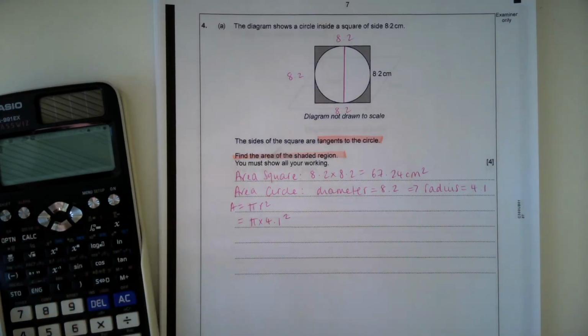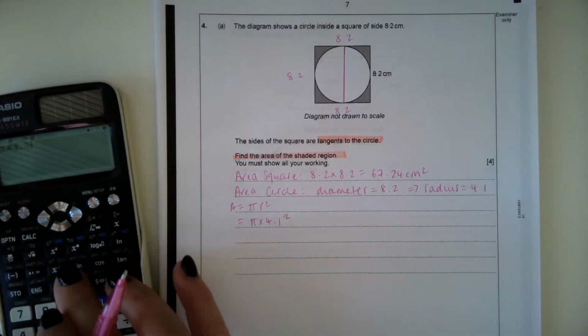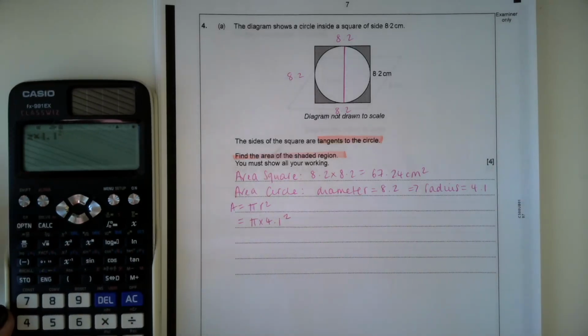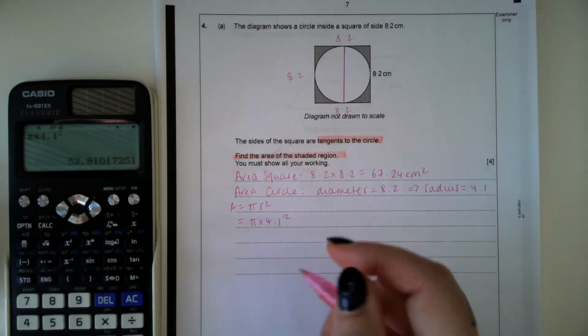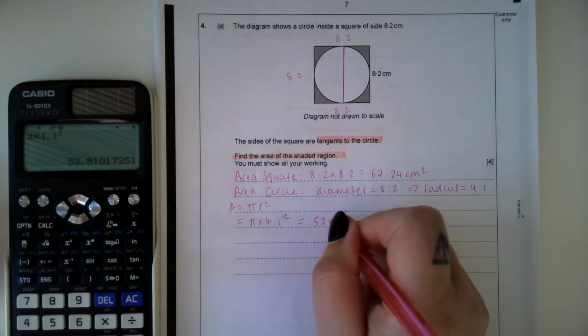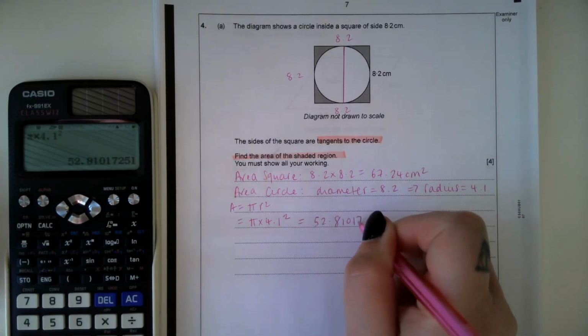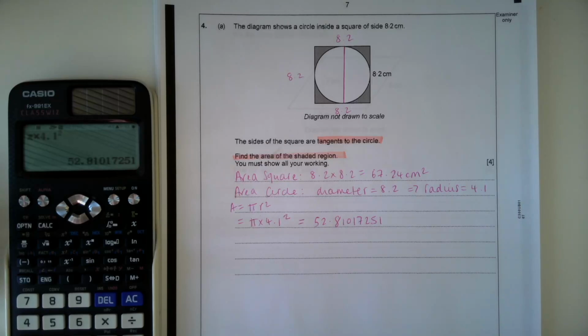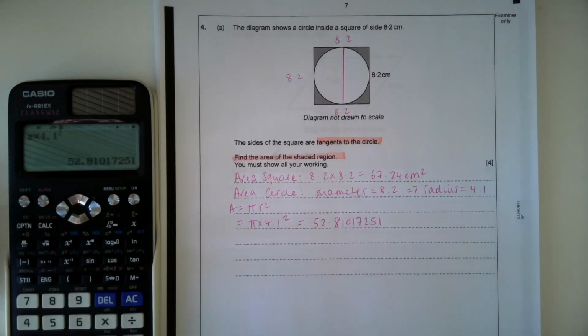So pi times 4.1 squared gives us 52.81017. Notice that I'm not rounding, because if I round I could potentially get an error in my answer when I'm continuing to use these values because I haven't finished.